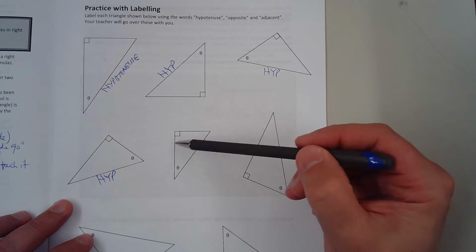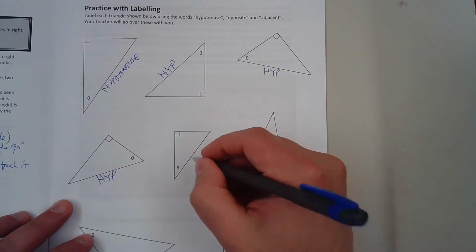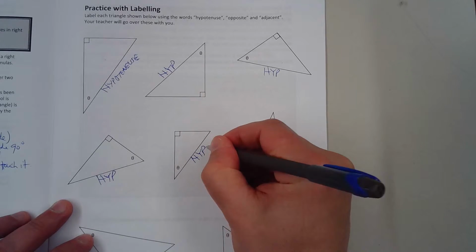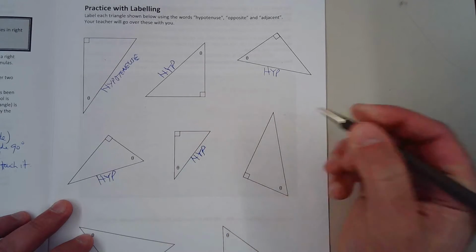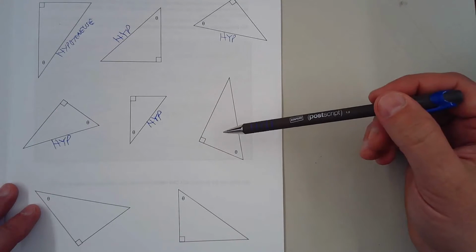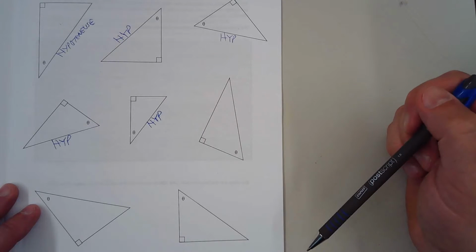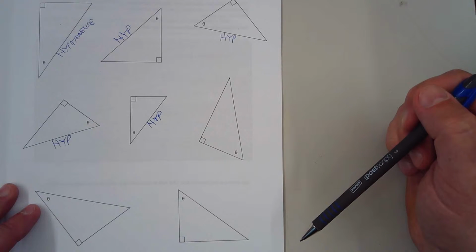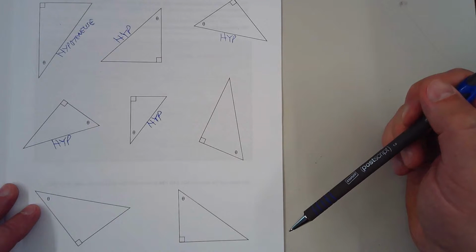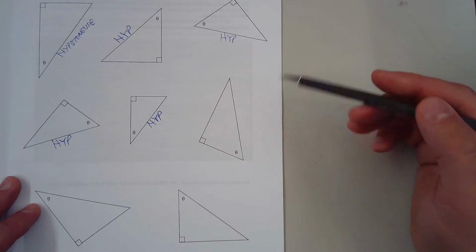Top? Left side? Right side? Yeah. Okay, describe to me where it is. On the side. Which side, left or right? The right side. Yeah. There you go.